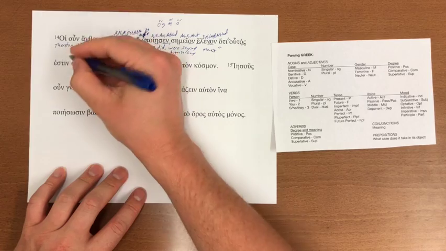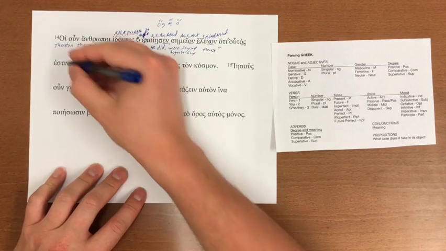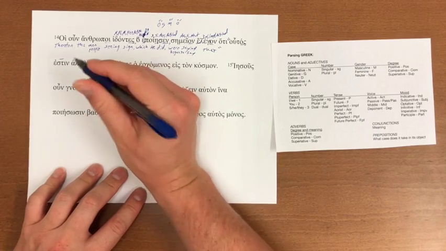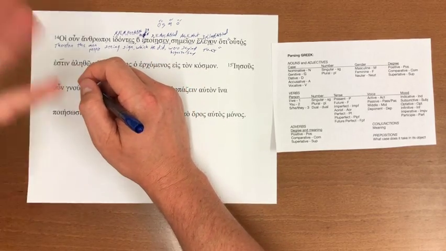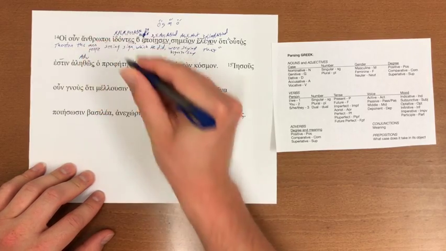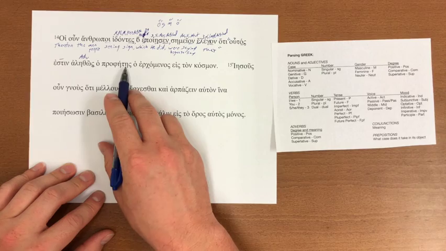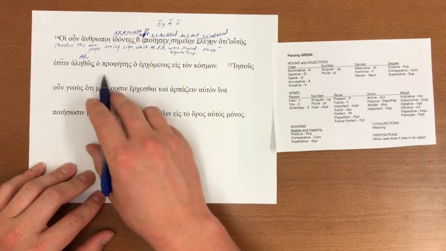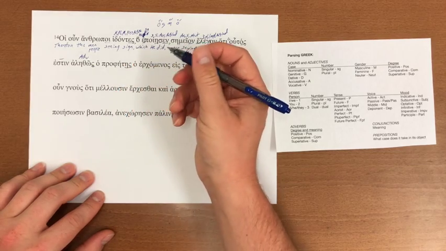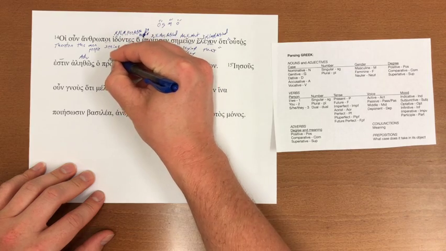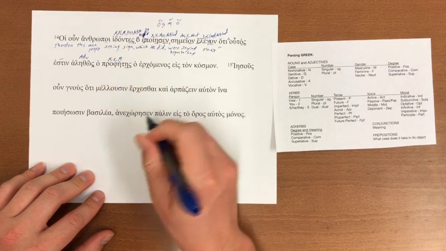This estin, from eimi, we don't need to parse it. Form should be clear. Alethos, note that we have the sigma, which then tells us that this adjective has turned into an adverb modifying our verb there, so adv. Ho prophetes, here is the predicate with estin, houtos estin ho prophetes, eta sigma for the first declension masculine, because of the article there, nominative, singular, noun.